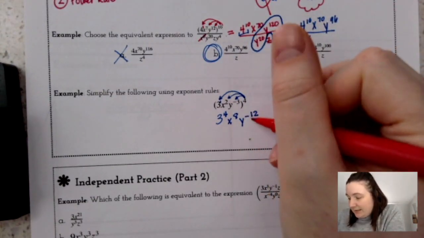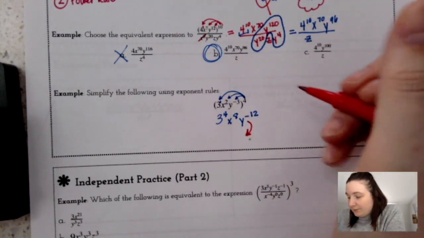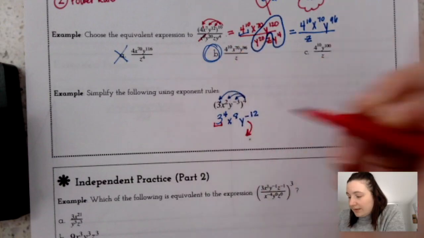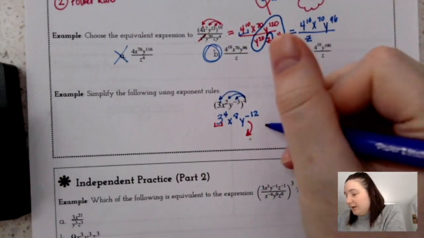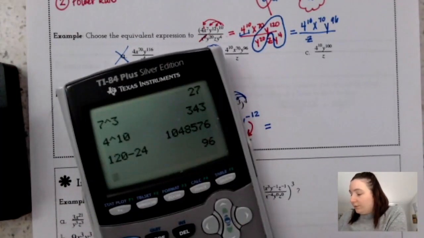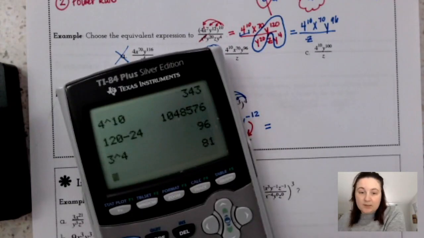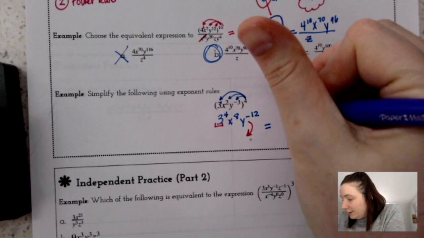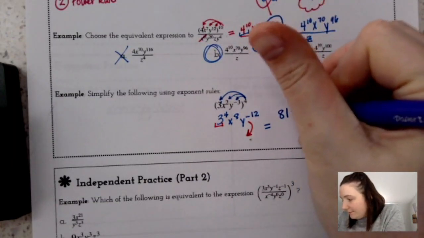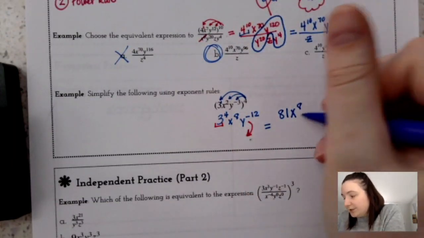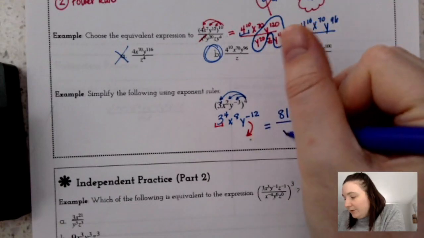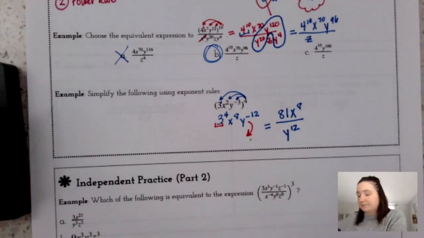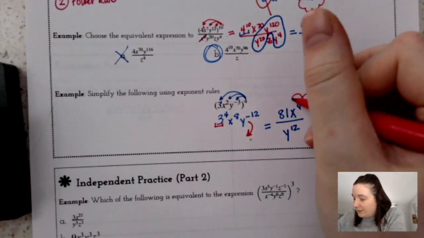And now I see a negative exponent that I want to move, and a number that I want to simplify. So 3 to the 4th is 81. That's less than 4 digits, so we can change that. X to the 8th is fine, don't change that. And now I'm moving y to the 12th to the bottom. And I have my answer.